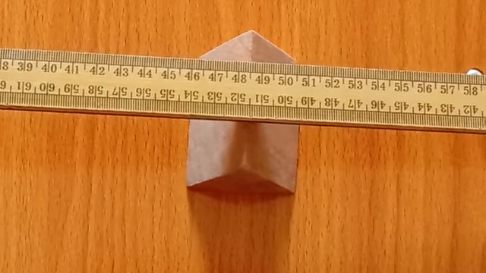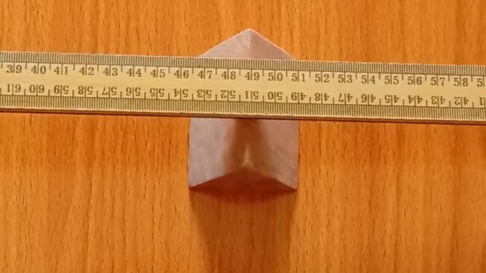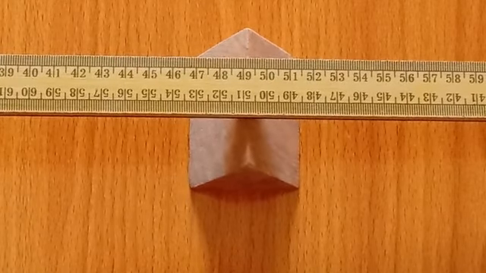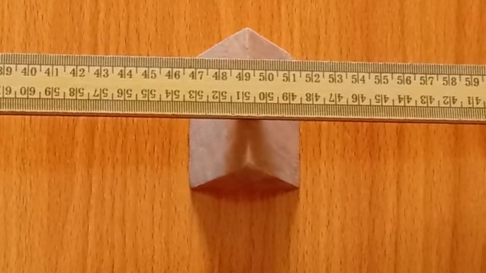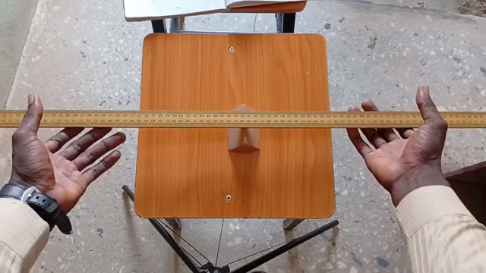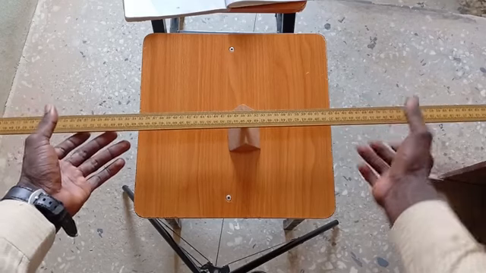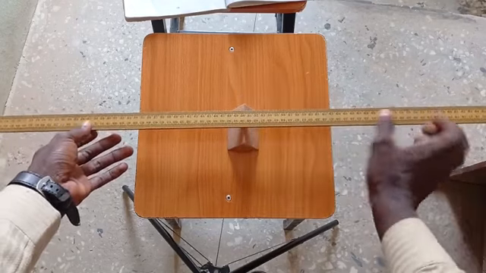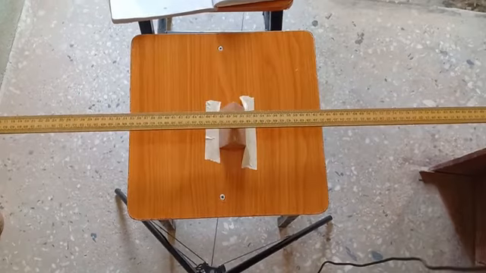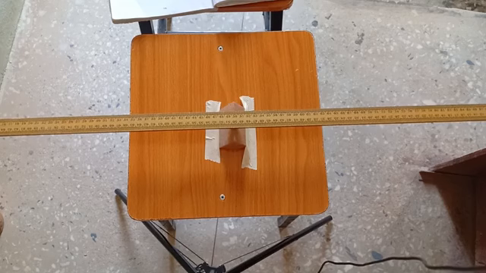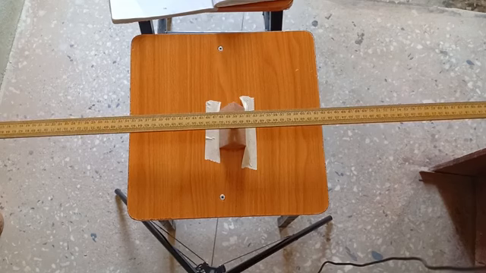So you see, so again, it's not balanced. So your center of gravity is the point at which the meter rule balances horizontally.